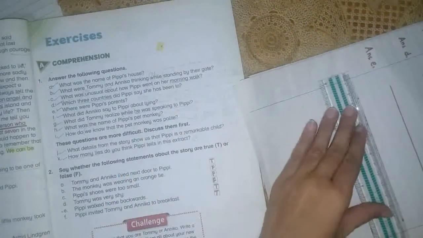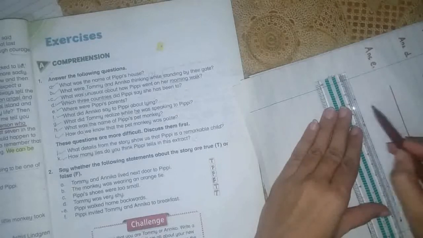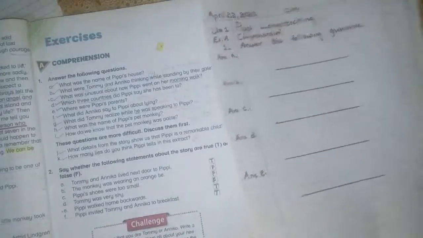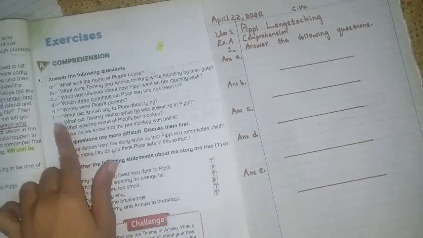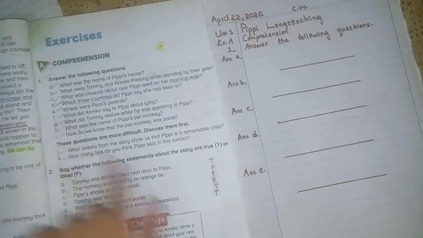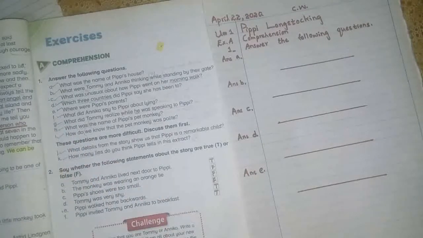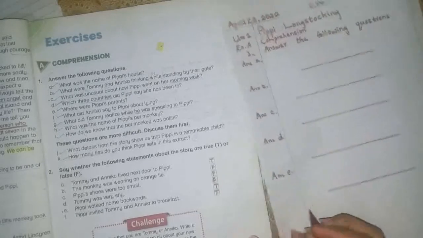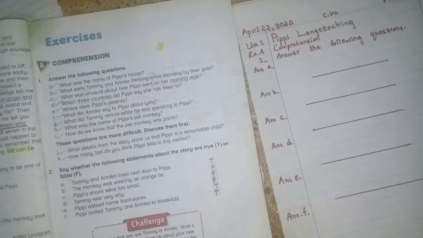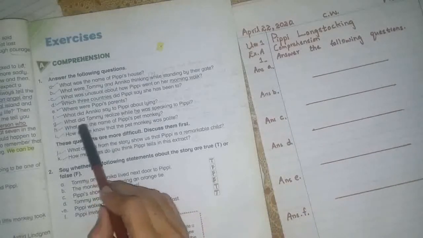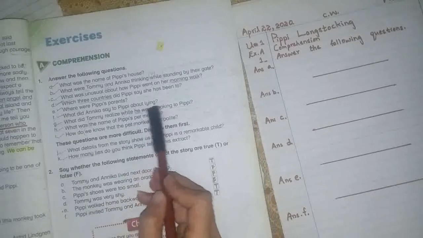Now you will draw the ending line. So who will repeat the answer again? Yes, good. Well done. Okay, now I'm going to move towards question F. What did Annika say to Pippi about lying?